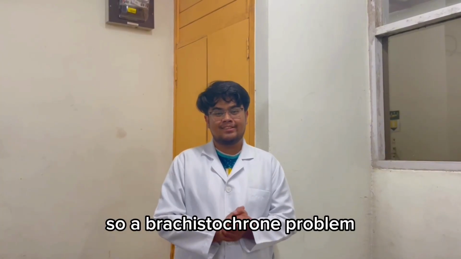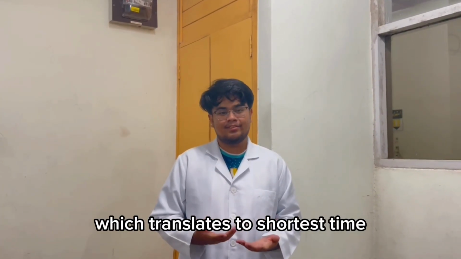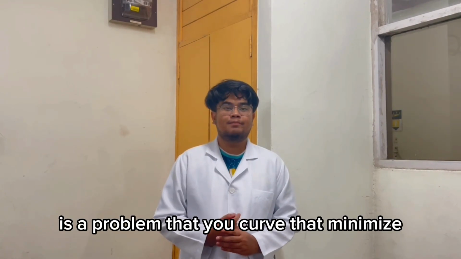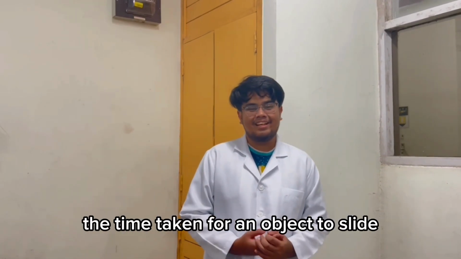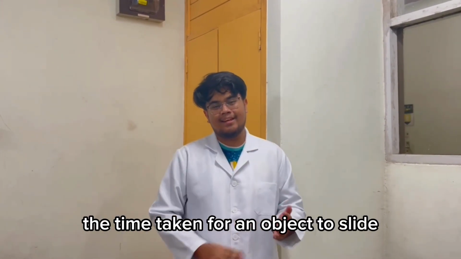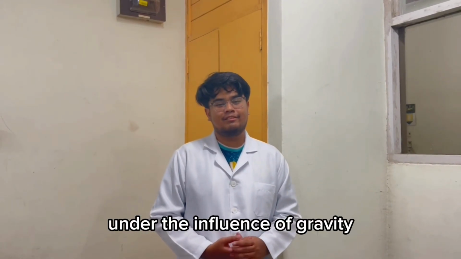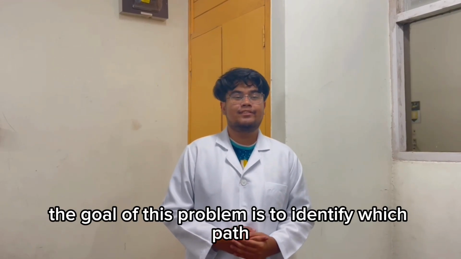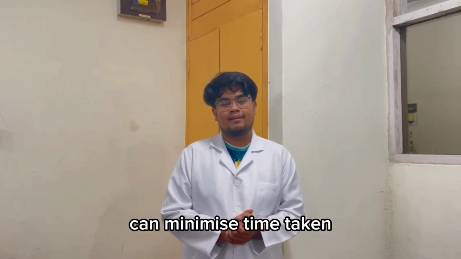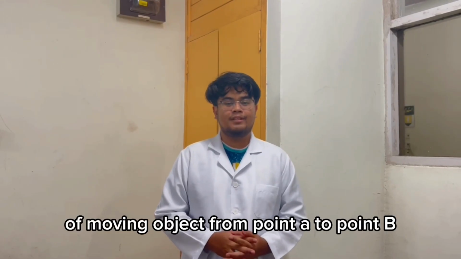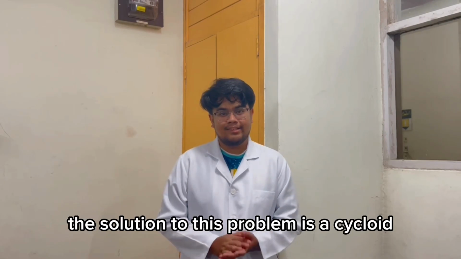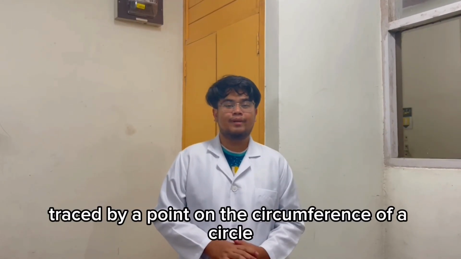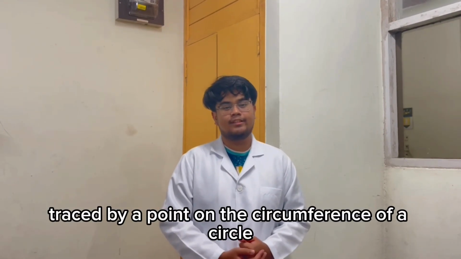A Brachistochrone problem, which translates to shortest time, is a problem that uses a curve to minimize the time taken for an object to slide under the influence of gravity between two given points. The goal of this problem is to identify which path can minimize the time taken of a moving object from point A to point B. The solution to this problem is a cycloid, a curve traced by a point on the circumference of a circle rolling along a line.